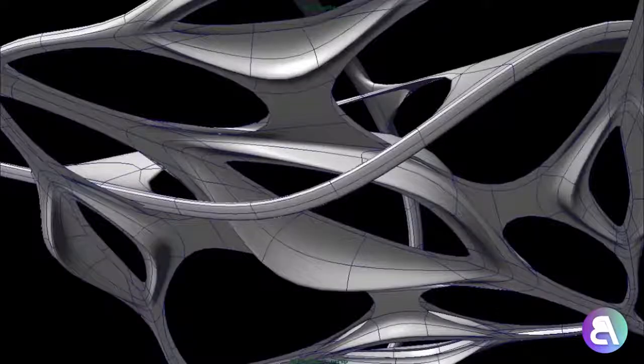Rhinoceros is one of the programs that architects also like to use. Now, Rhinoceros is amazing at modeling complex shapes. Now, notice I said complex shapes and not complex models. It's not really good at modeling anything too detailed, just like SketchUp. It's just inefficient. But if you have some complex warped shape, like some Zaha Hadid shape, it's amazing.